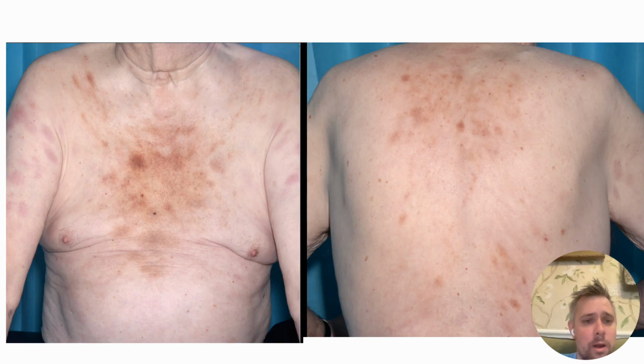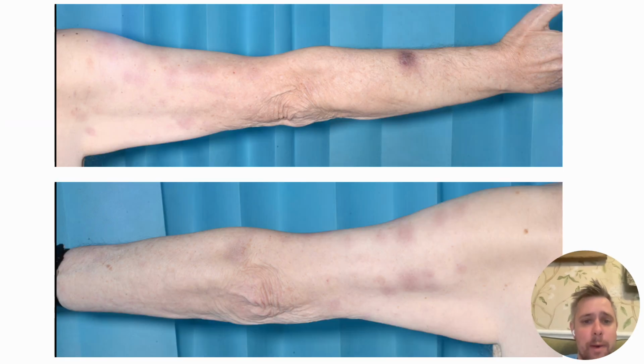As you can see, he had quite a lot of bruise-like lesions present on his chest. However, if you look at the arms, you can see these violaceous, again purplish colored lesions. And if you were to palpate them, they felt quite deep and quite firm.